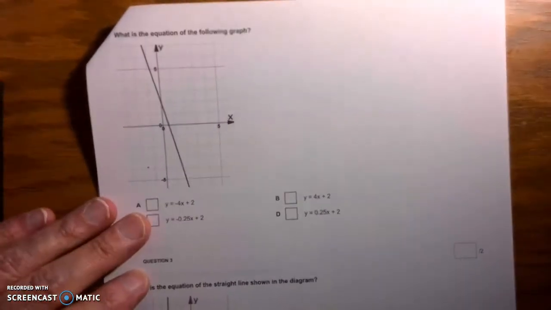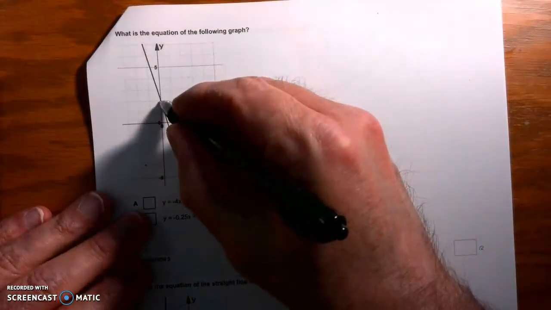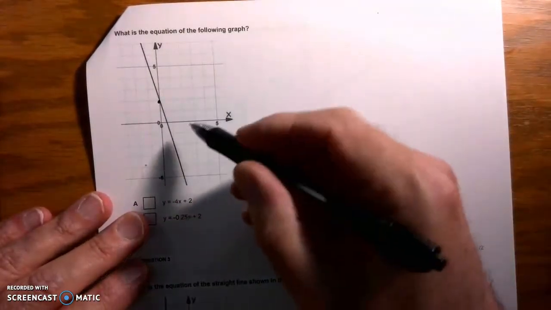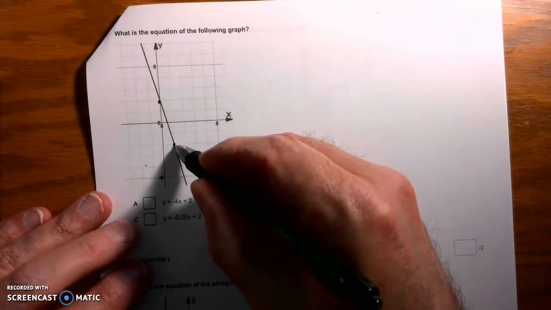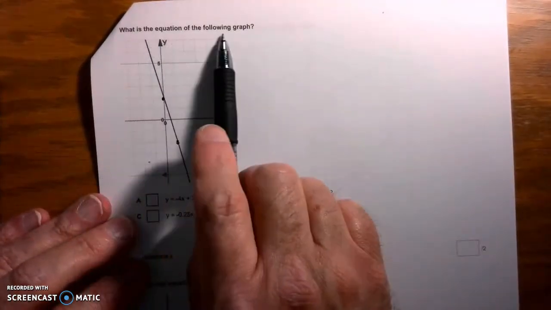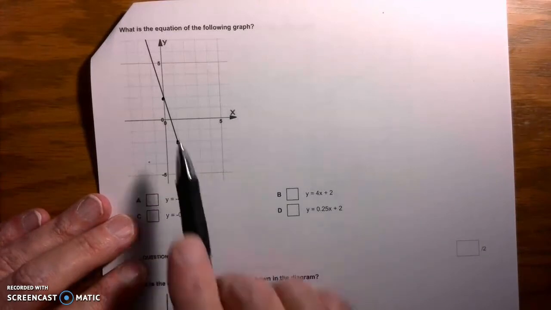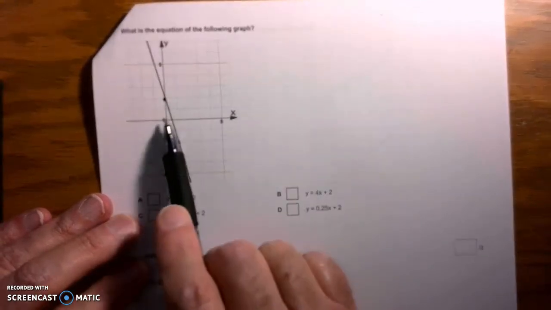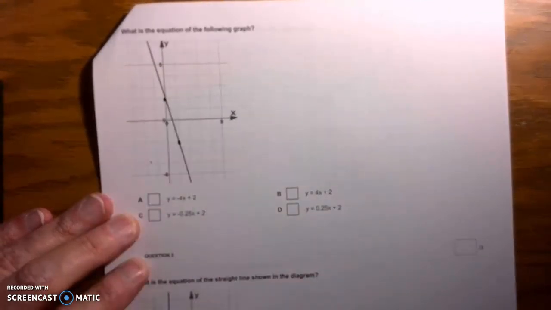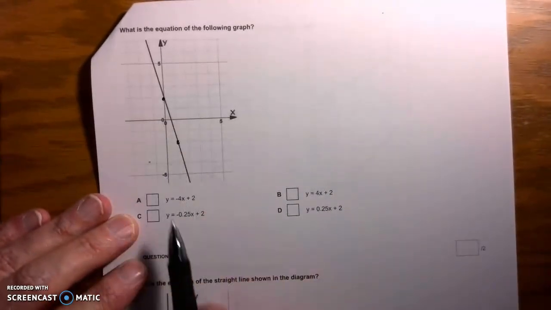All right, do the same with this one. Find a point it goes through exactly, like right about here. And then another point it goes through, like maybe right about here. This is asking for the equation, okay? So first we find the slope, and we see where it crosses the y-axis right there, plus 2. Well, they all say plus 2, okay? So we got to find the slope.